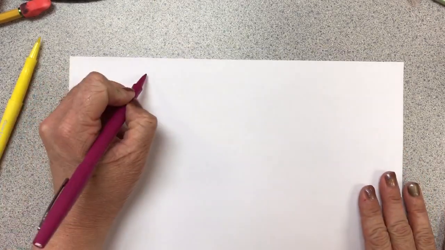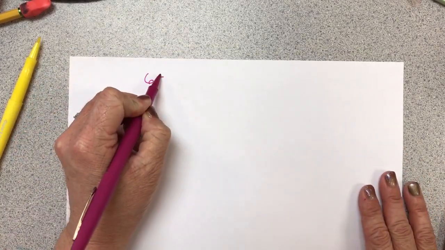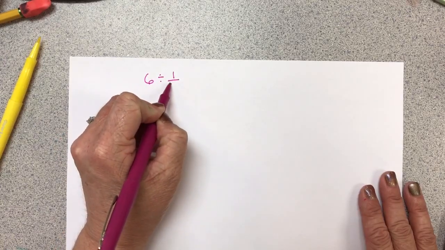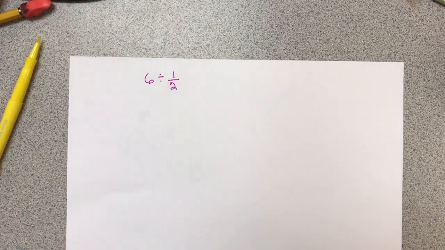Hello there. So we are going to be learning about dividing fractions, and our first lesson is dividing a whole number by a fraction. So for example, 6, being a whole number, divided by 1/2. So let's figure out this problem and think about what we know about division.